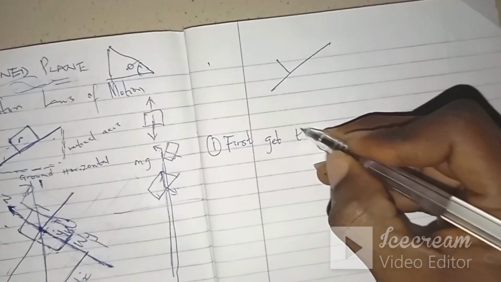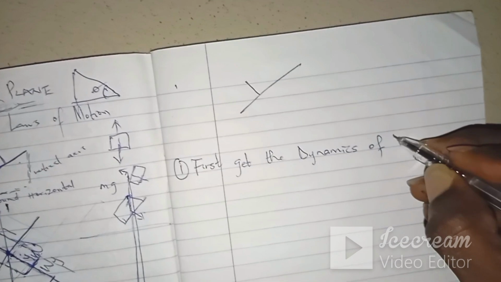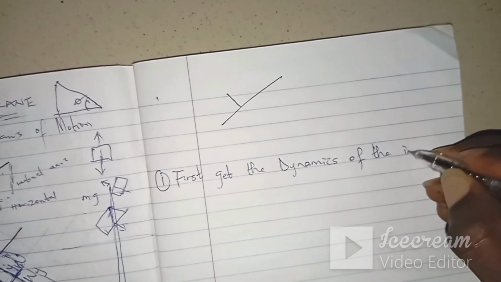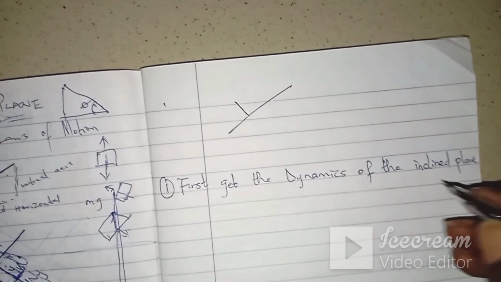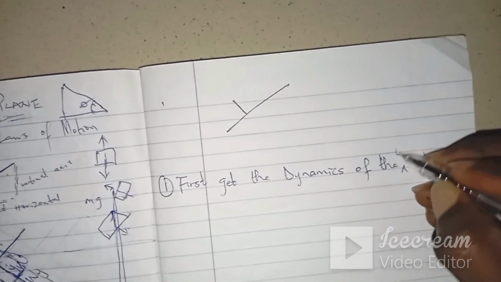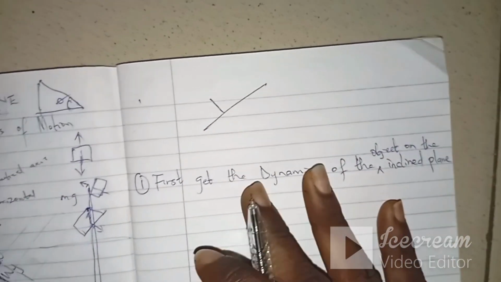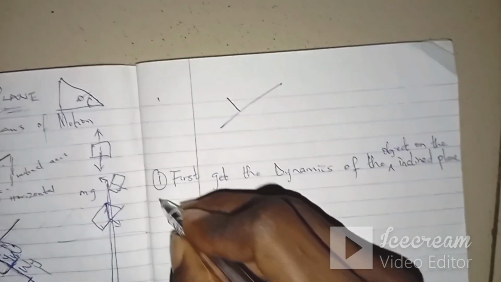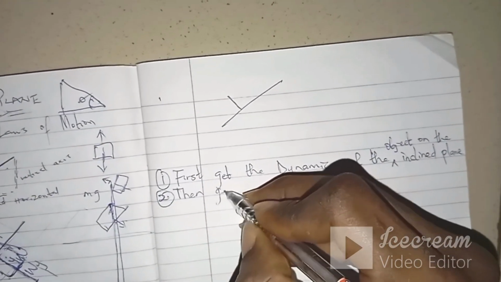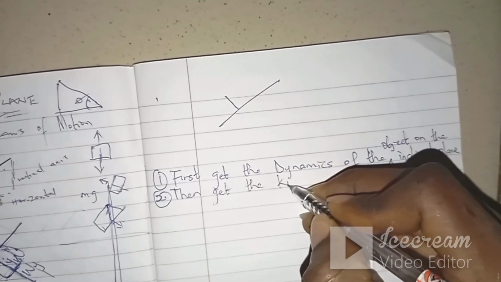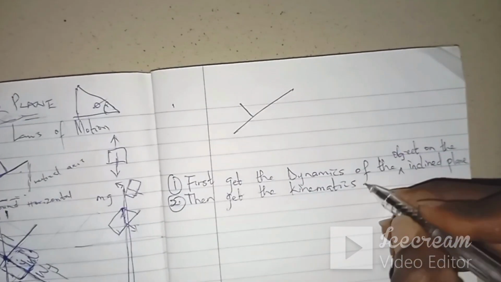Anytime I see an inclined plane, the principle is to first get the dynamics of the inclined plane. Not just inclined plane: anything about motion that has to do with force, first get the forces, then get the kinematics of the objects.